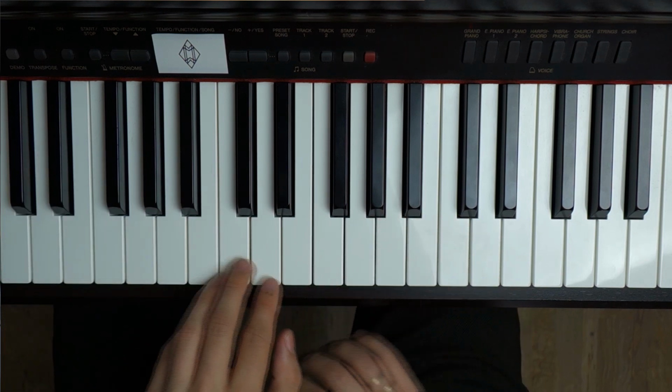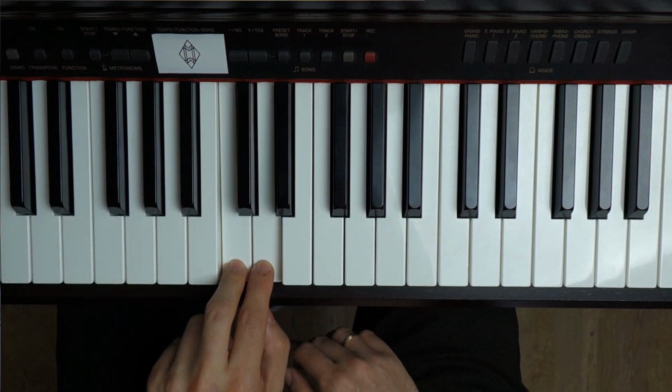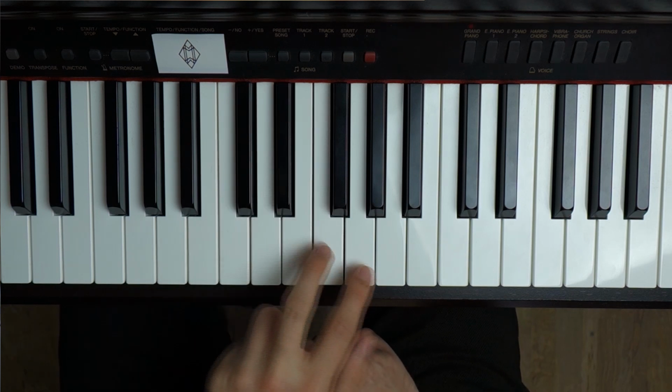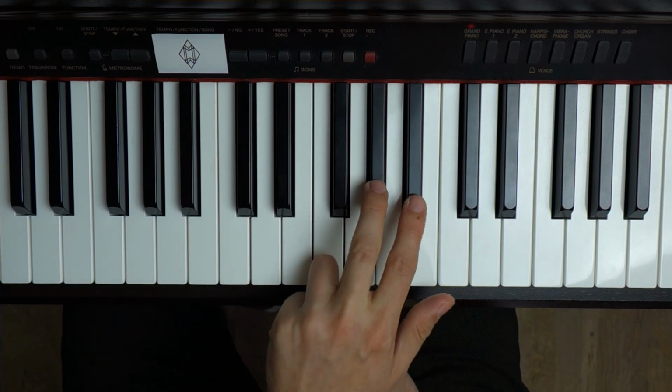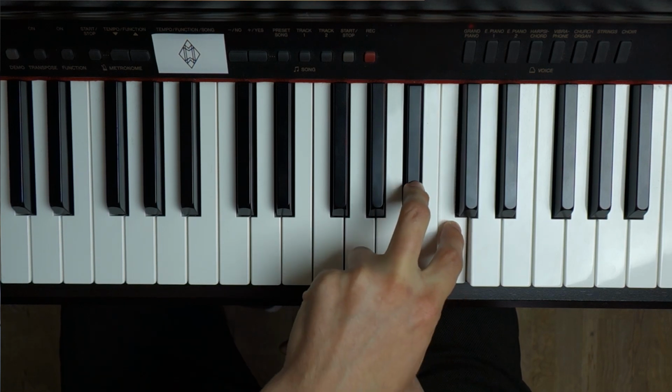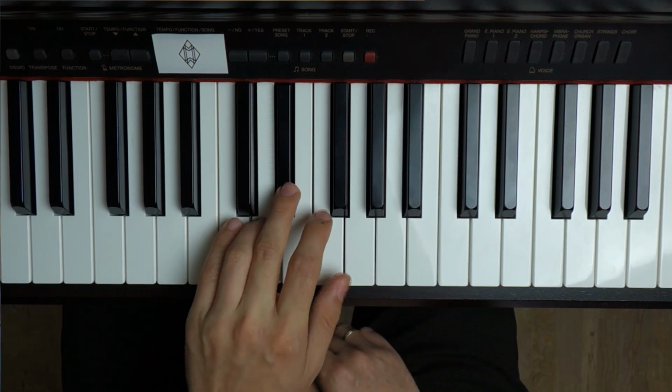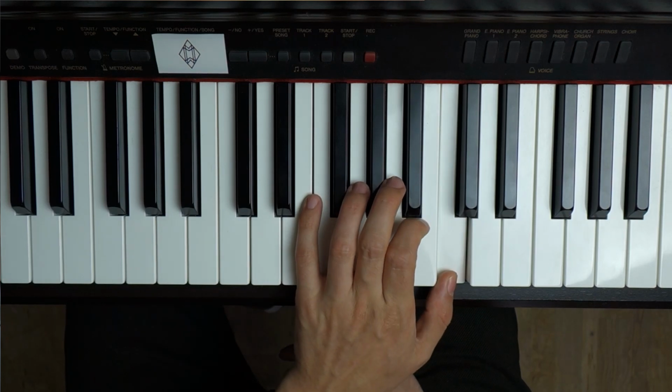So if we do this here, we can check it. Whole tone step, half tone step, whole tone step, whole tone step, half tone step, whole tone step, whole tone step. Fits. It's the same structure. So then you end up with these tones.